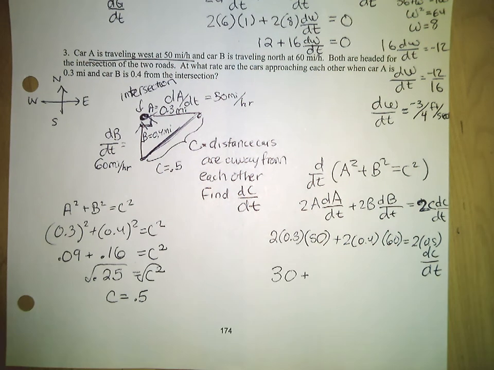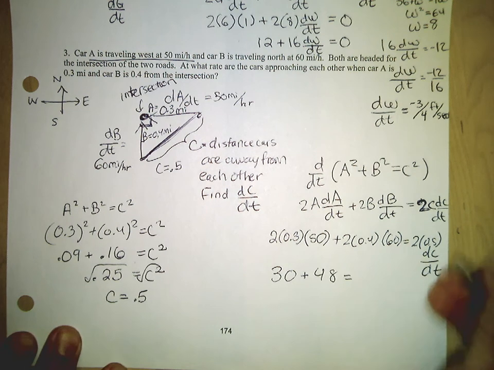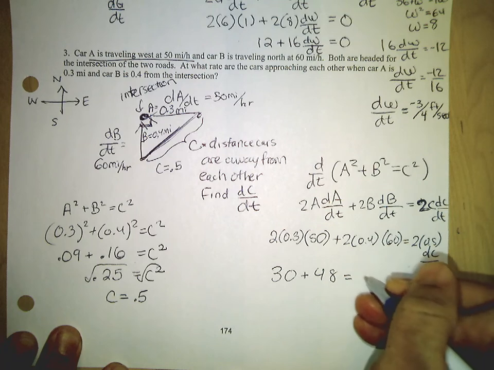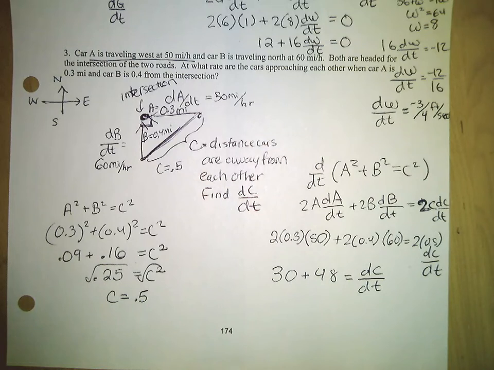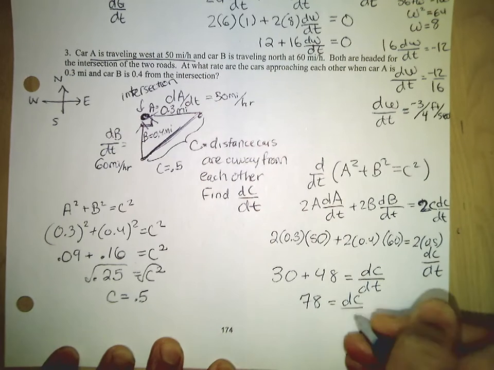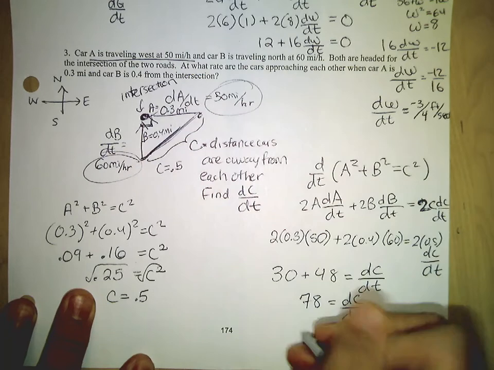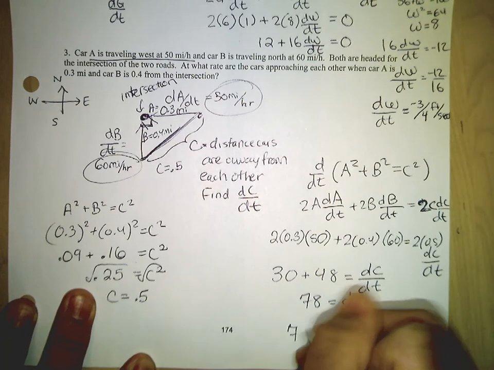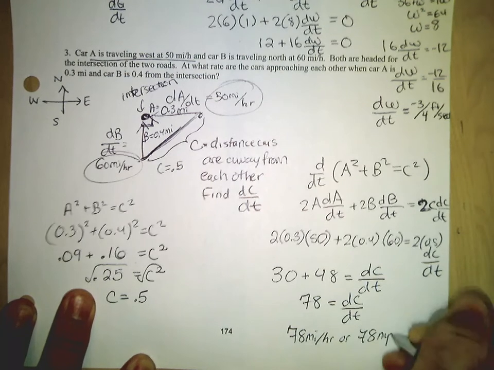So 30 plus 2 times 0.4 times 60, that is 48. And 2 times 0.5 is 1. So 1 dC dt is just dC dt. And then we have 30 plus 48 is 78. So 78 is dC dt. And we know that all of these rates were in miles per hour. So we have 78 miles per hour, or just 78 mph.